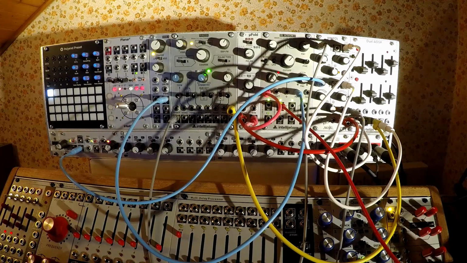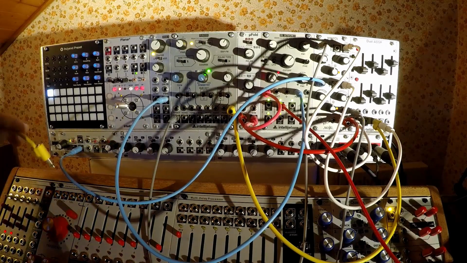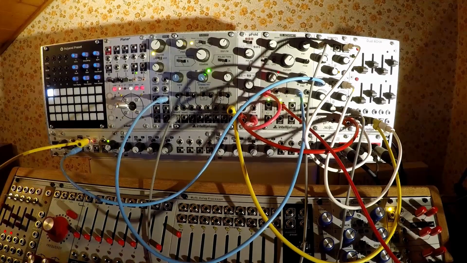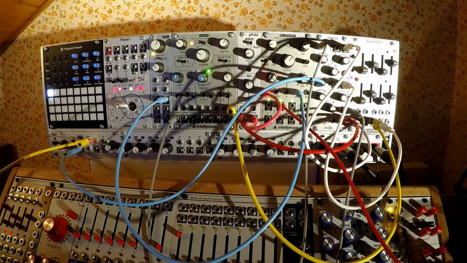And once again, as we are in modular land, for the end of this video, I'll just put some random a little bit everywhere, just to see where it goes. So I will clock the sample and hold here, the same gate pattern, and let's send that everywhere.